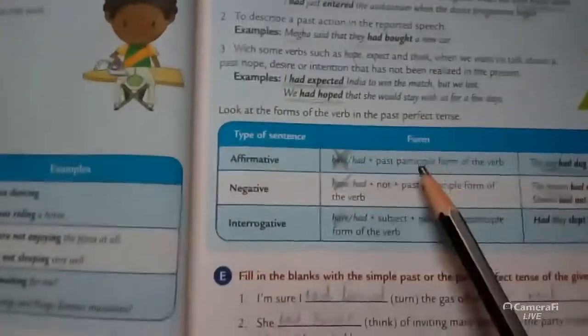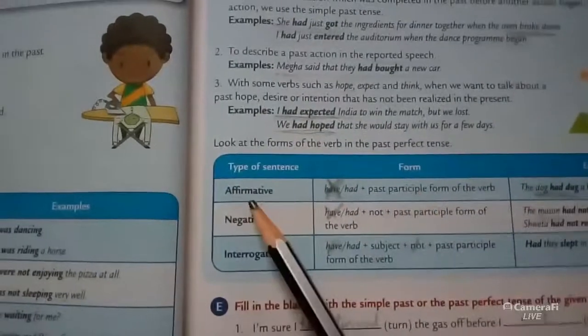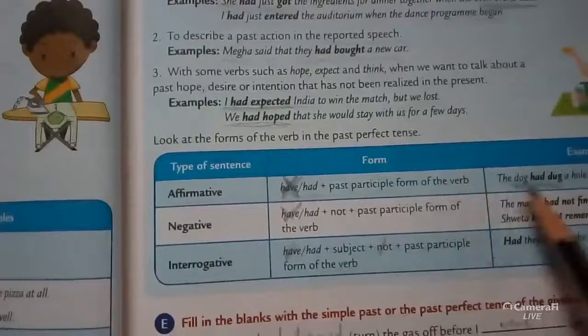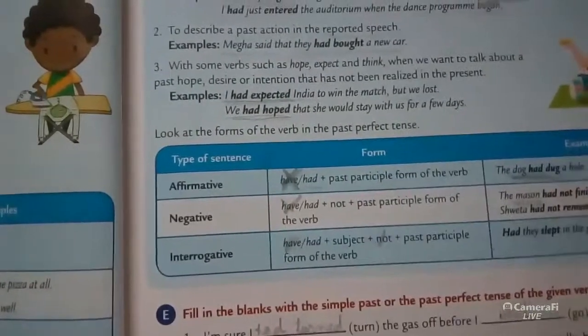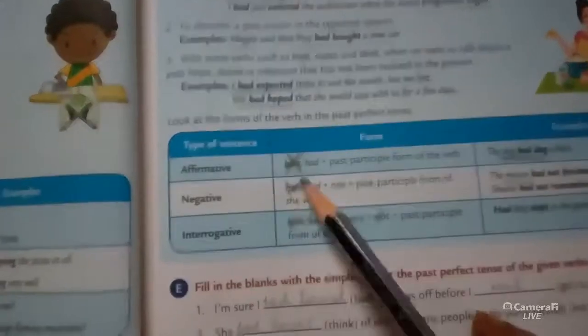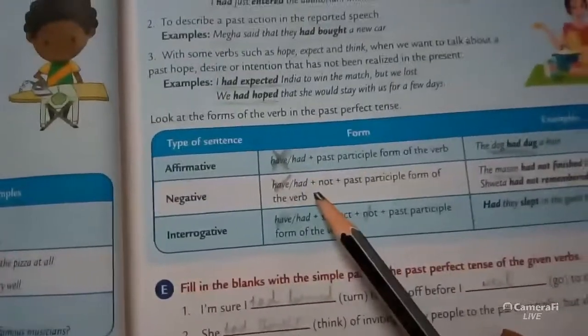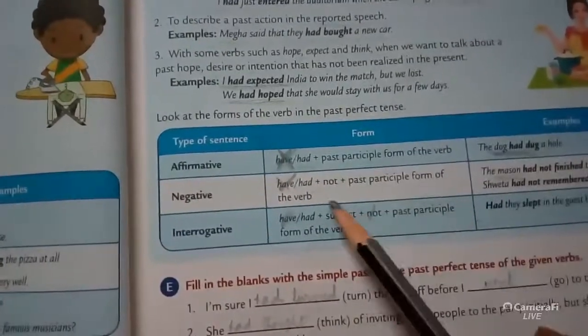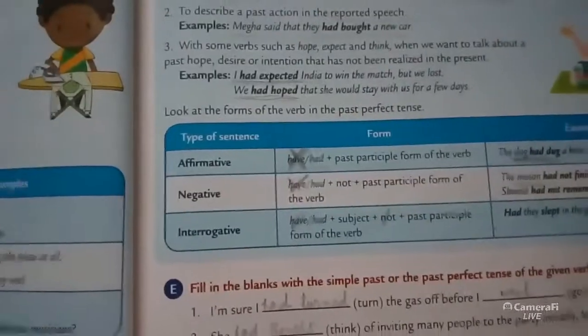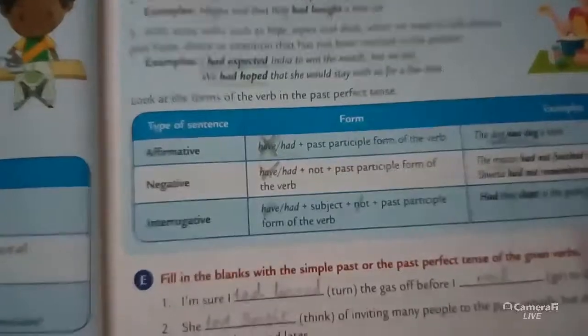Look at the form of the verb in the sentence. Affirmative: had, past participle form of the verb. The dog had dug a hole. Negative: had not, okay? Here only the helping verb had is used: had, not, past participle form of the verb. The mason had not finished the work on time.